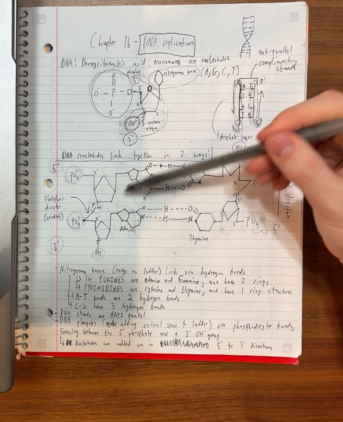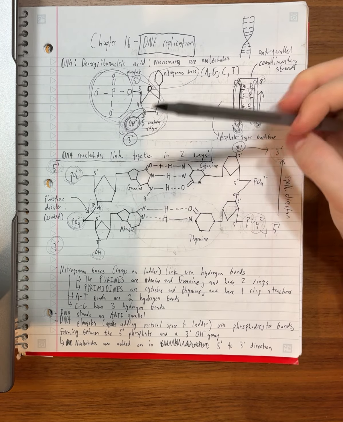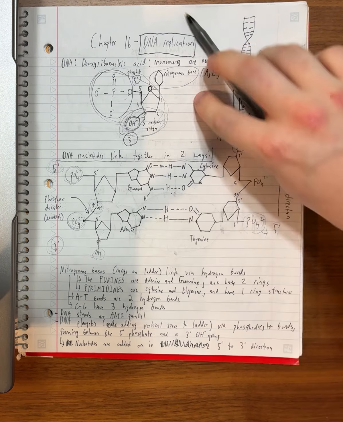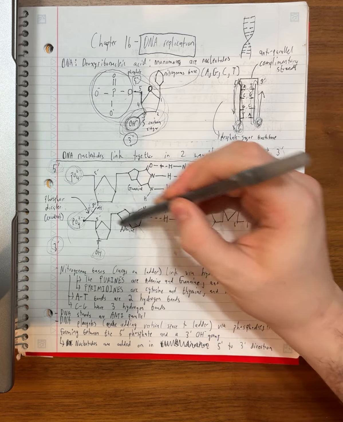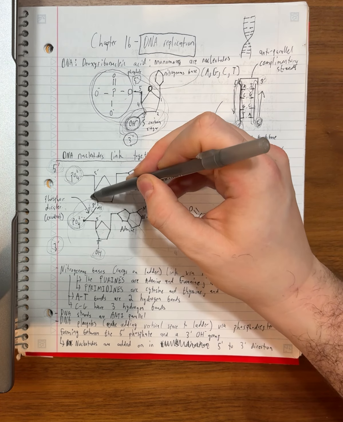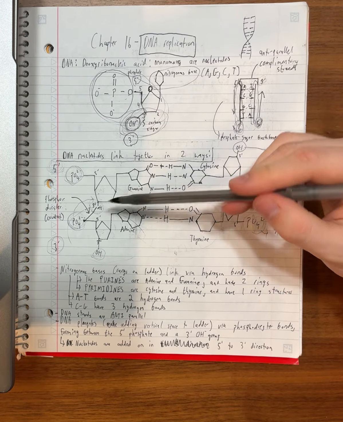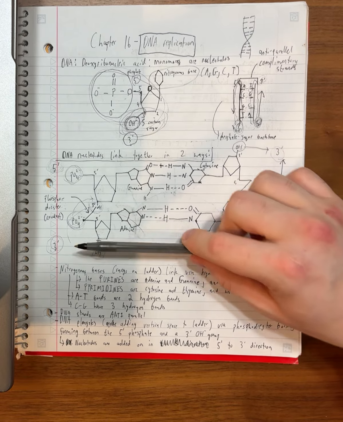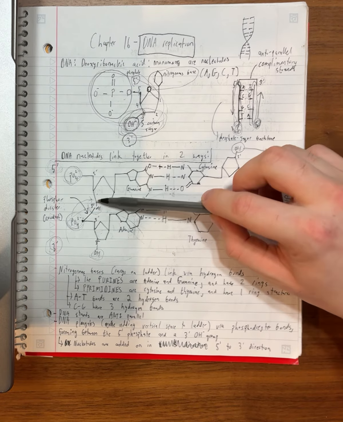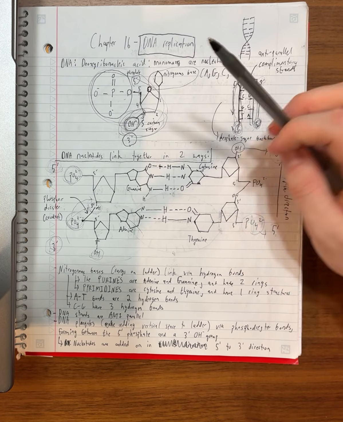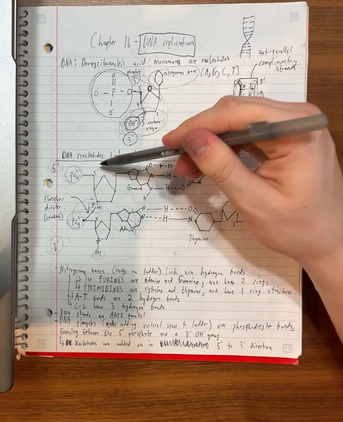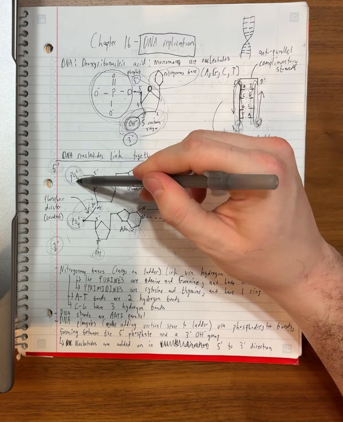So when we look at these 2 nucleotides, we know that I added this bottom nucleotide onto this one. It's not the other way around. You need to think of this as I attached this bottom nucleotide to this 3' OH group. I could not attach a nucleotide up here.